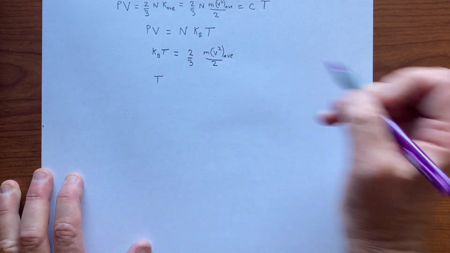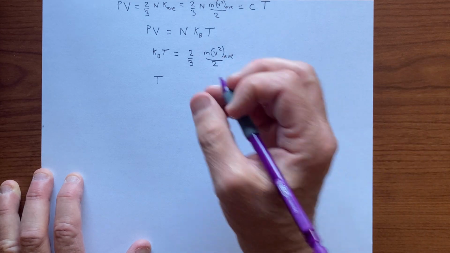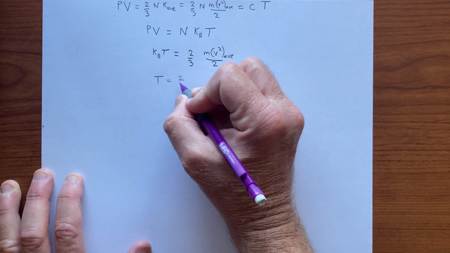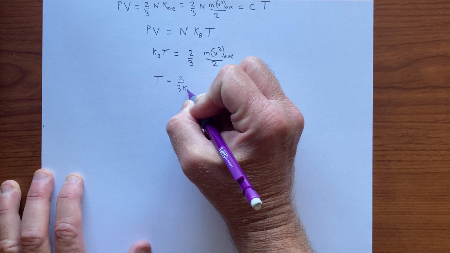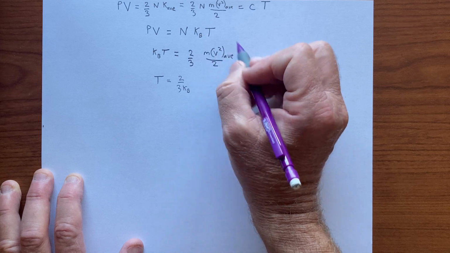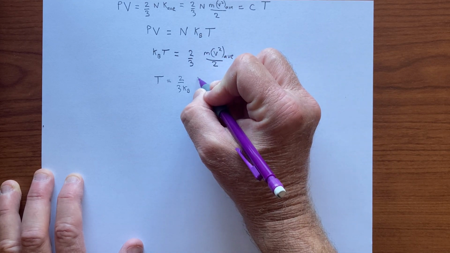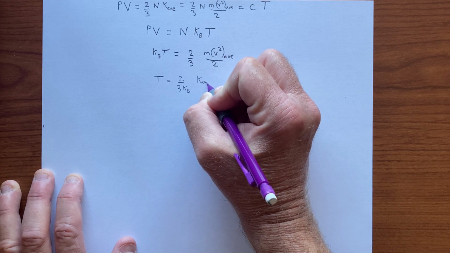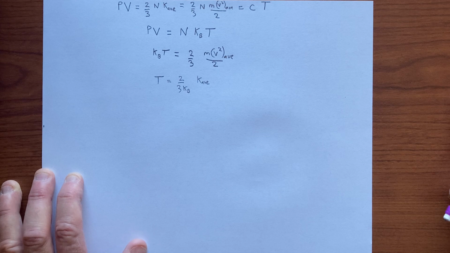This is a macroscopic quantity, and we have a connection between this macroscopic quantity and the average kinetic energy of the system. Each molecule has some average kinetic energy, and that's what temperature is.